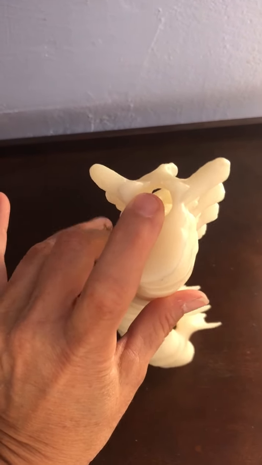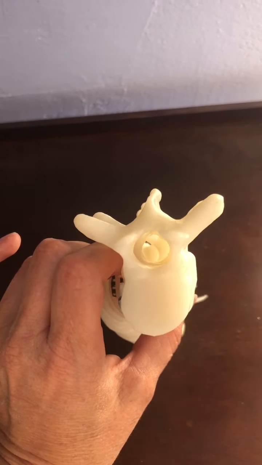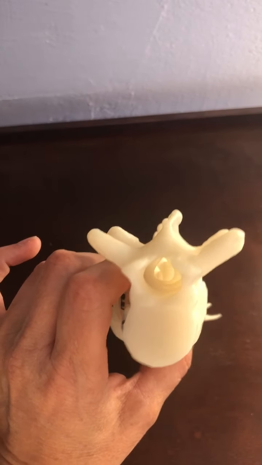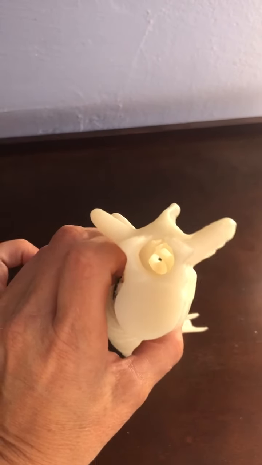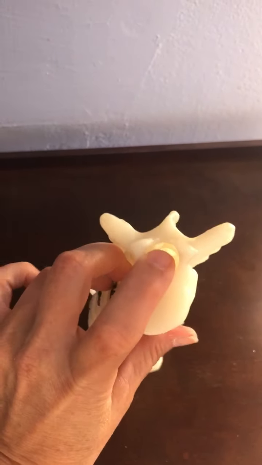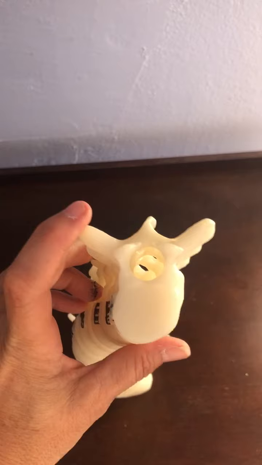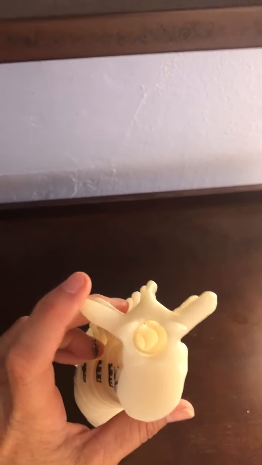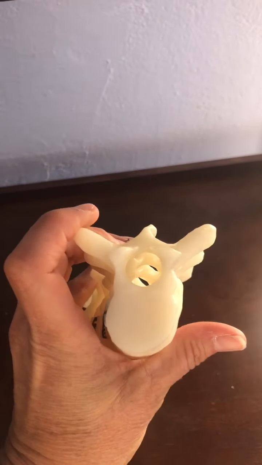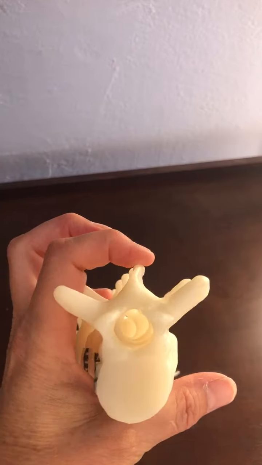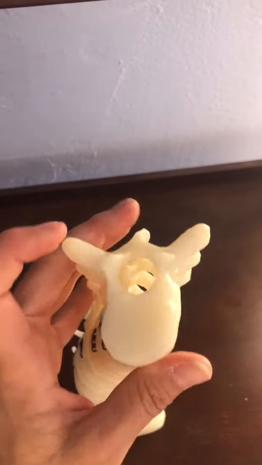Just posterior is the vertebral foramen, and that's where the spinal cord comes through. In an aligned spine, you can see all the way through from top to bottom, but with the scoliosis, that is stopped. The three processes that you see here posteriorly and then laterally are the right and left transverse processes, and the spinous process. And on those processes, that's where the muscles attach.